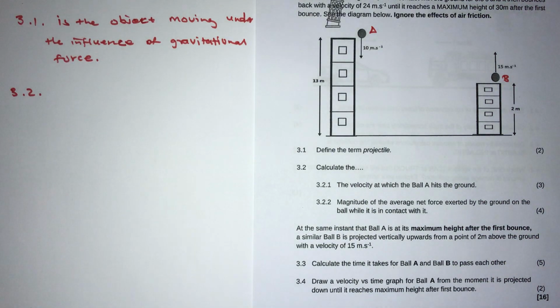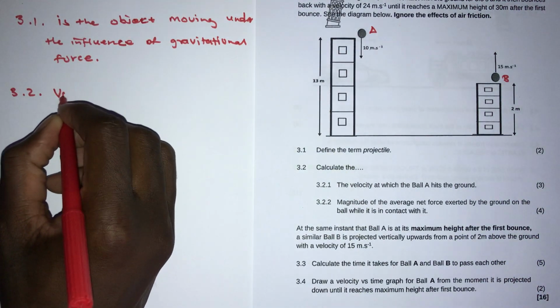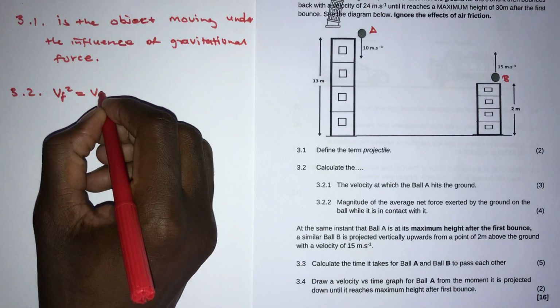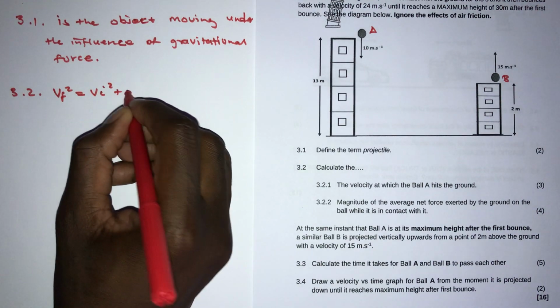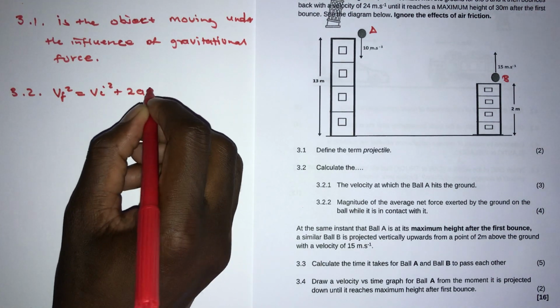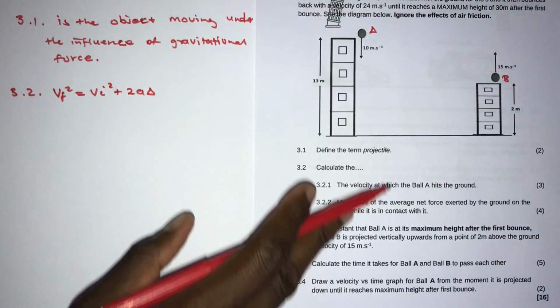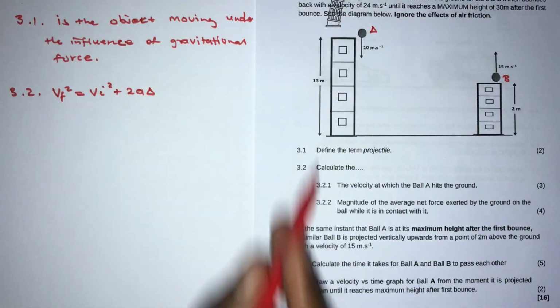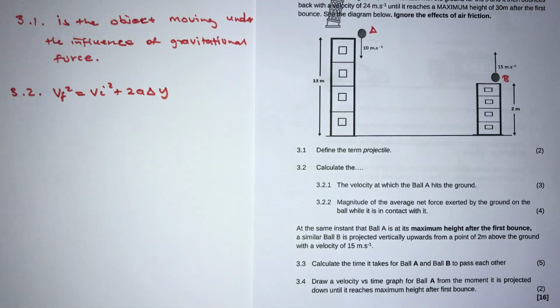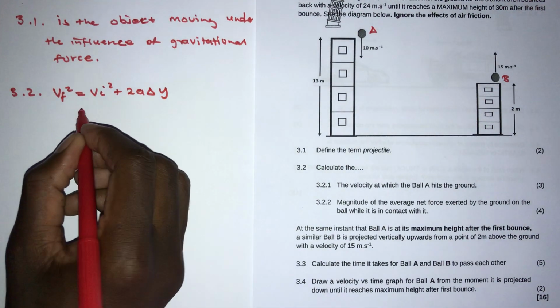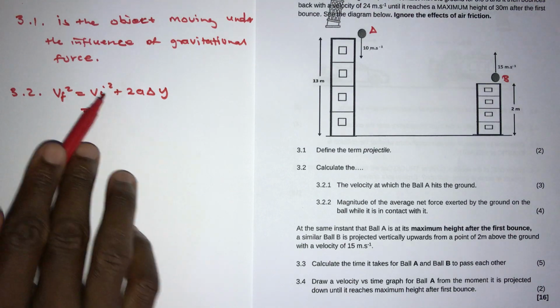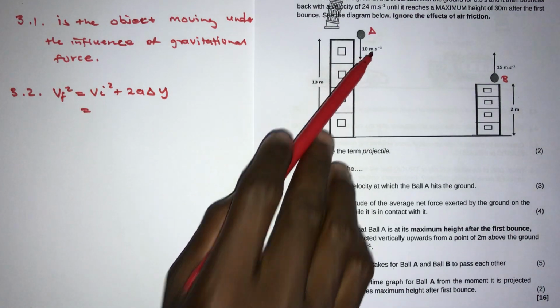So it means that we're going to say Vf squared is equals to Vi squared plus 2a change in y, since this is the vertical projectile, vertical y. Be careful. Okay. So now we're looking for the final velocity. The initial velocity is what? This is 10 meters per second.